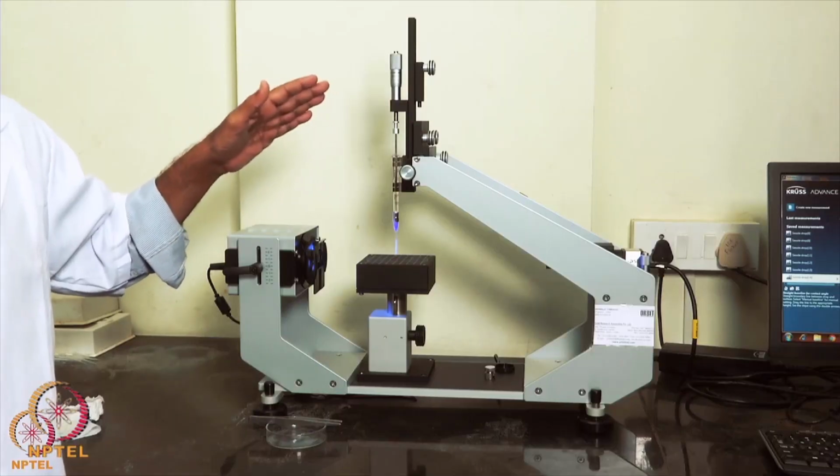In the previous class I mentioned that we can measure the hydrophobic, hydrophilic nature of surfaces by using an instrument called a goniometer, which measures the contact angle of a surface when a water droplet is placed on it. So I thought today I will show you a demonstration of how to use that particular facility, called a goniometer. This is a goniometer, a very simple setup.